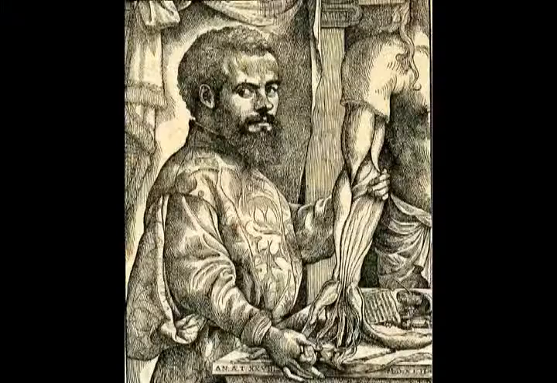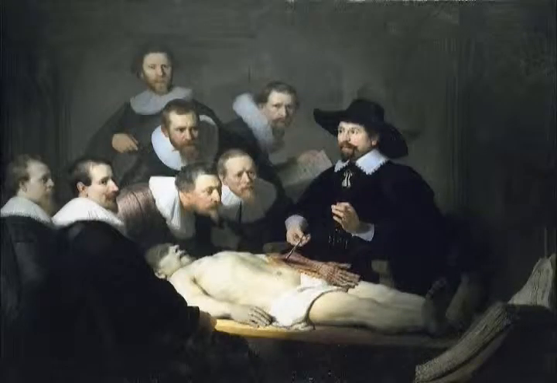Leonardo da Vinci, Andreas Vesalius, and Rembrandt understood anatomy as an art form. Medicine is at the crossroads of art and science.